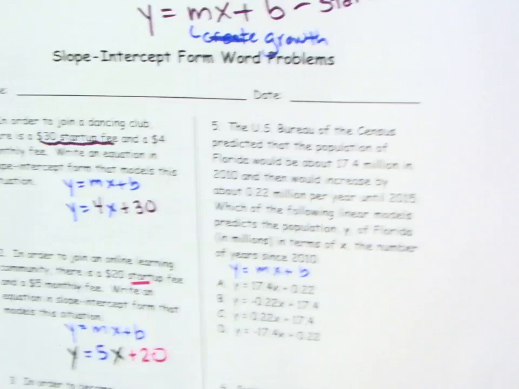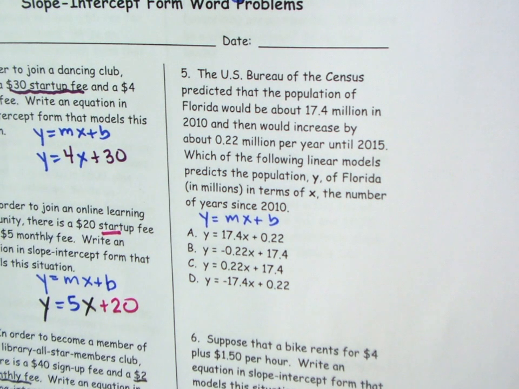Number 5. Let's go to number 5. Ready? Here we go. Number 5 says the U.S. Bureau of the Census predicted that the population of Florida would be about 17.4 million in 2010, and then would increase by 0.22 per year.